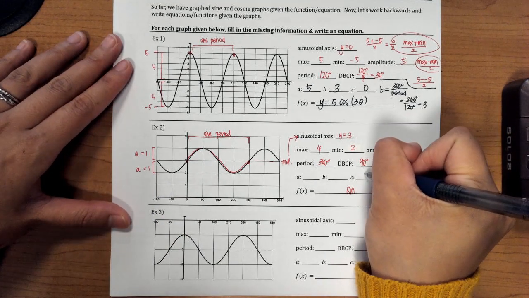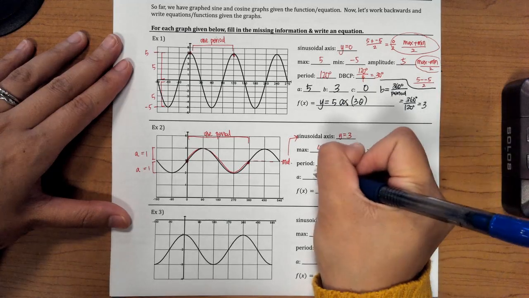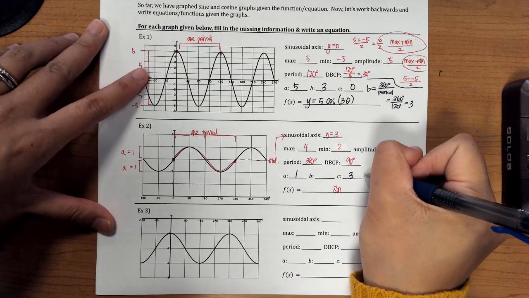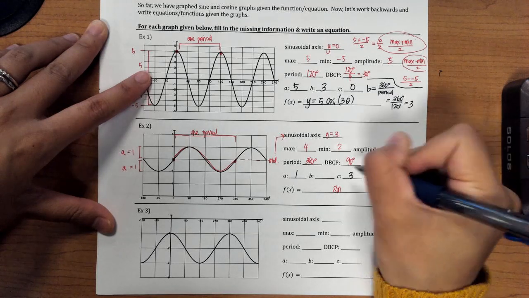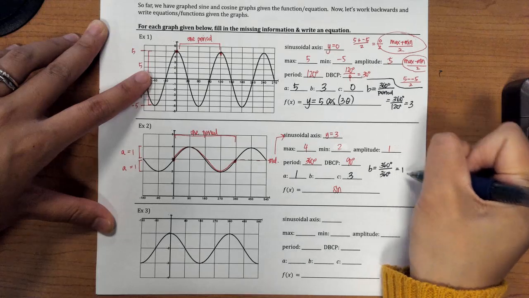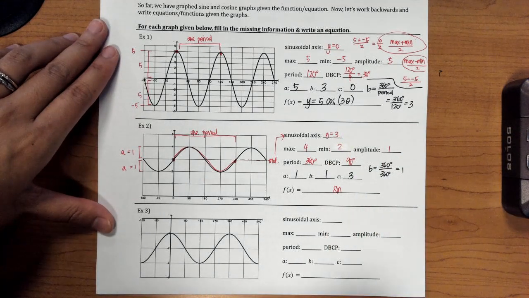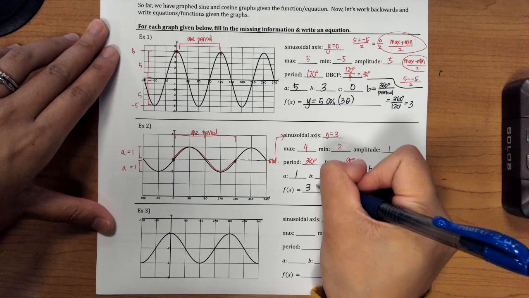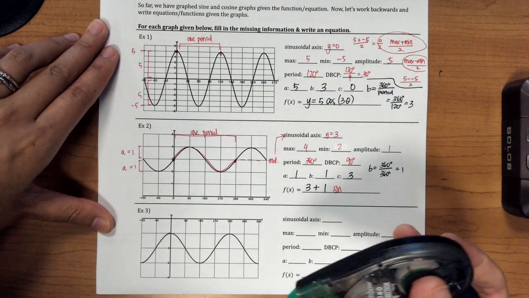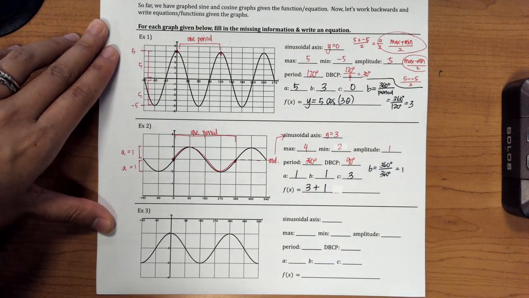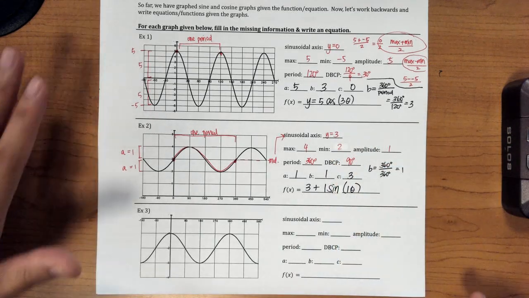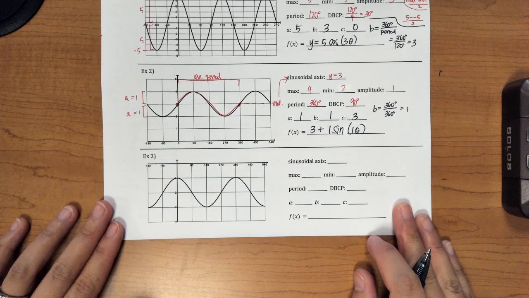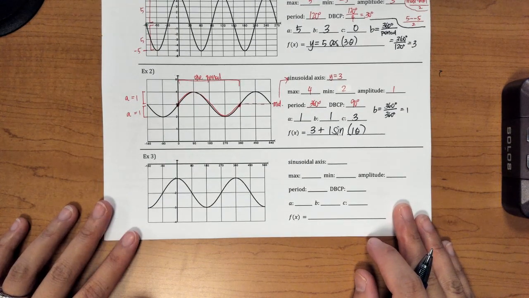So sinusoidal axis is my C value, A is my amplitude, and B, I'm going to have to do some solving. 360 divided by period, which is 360, which equals 1. So we have sinusoidal axis is 3 plus 1. Let me just rewrite this because I want it to all be consistent in one color. Sine of 1 theta. Okay. Hopefully that makes sense. Everything at this point is exactly the same, so I think you guys are now able to go through and do the rest of it.